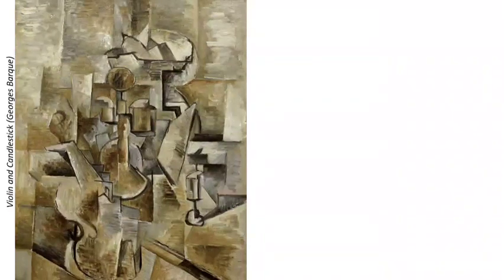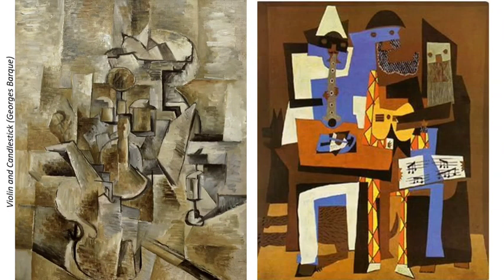Three Musicians, Pablo Picasso. This work by Pablo Picasso was one of his later works in Cubism and is an example of synthetic Cubism. Although it looks like the picture is made out of cut up pieces of colored paper, it is actually a painting. In the painting, it is difficult to tell where one musician ends and the next begins. This could represent the harmony of the music as the musicians play together.